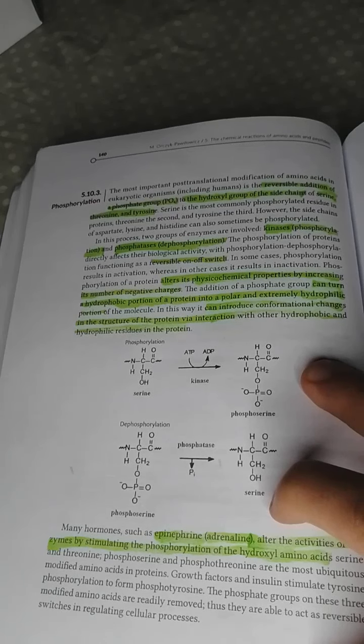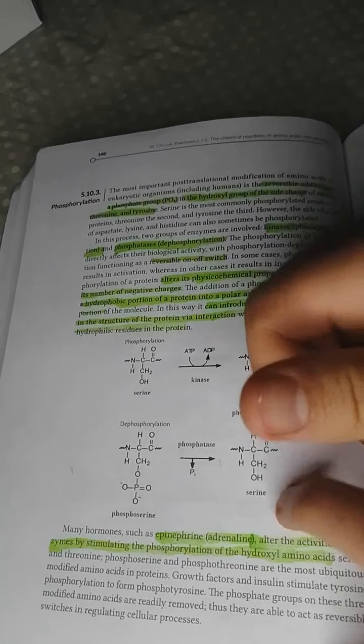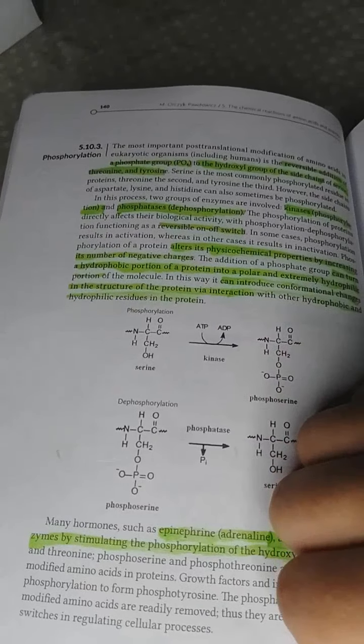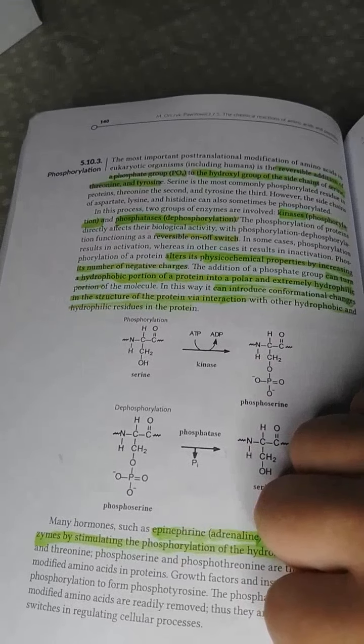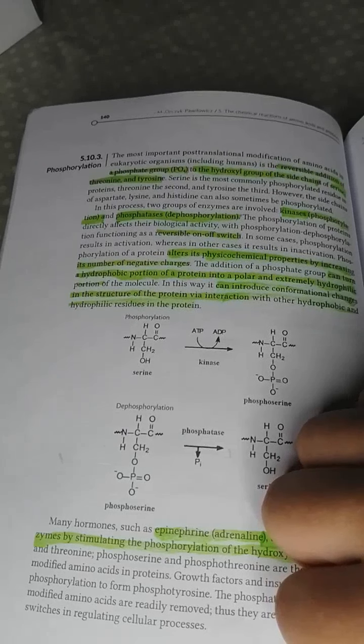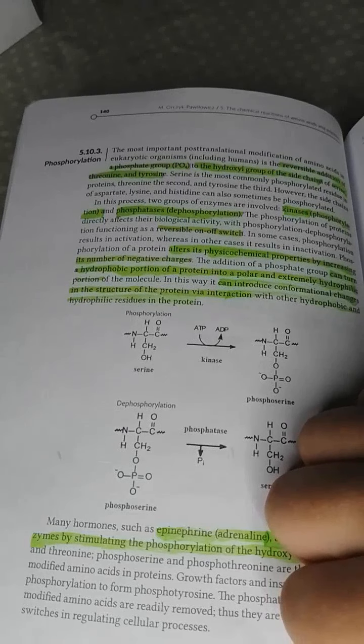And there's really no rule for kinases and phosphatases, because some of them activate polypeptides or enzymes, whereas others deactivate them. Okay, so you can activate or deactivate by the addition or removal of a phosphate group.